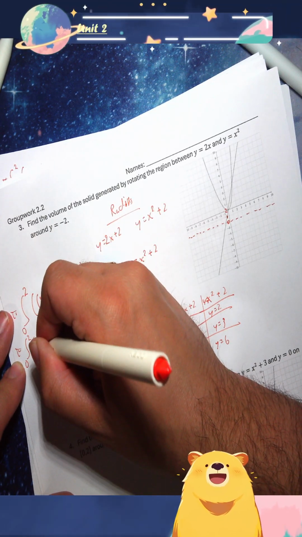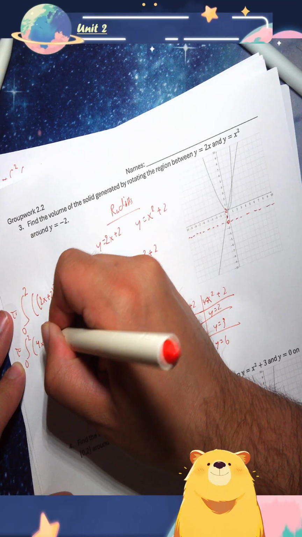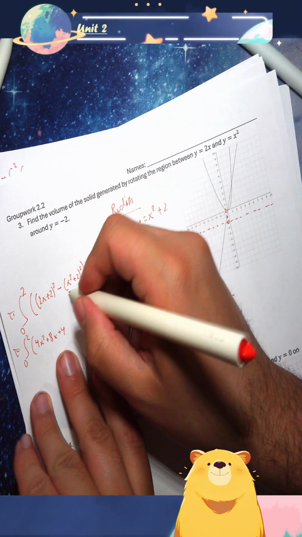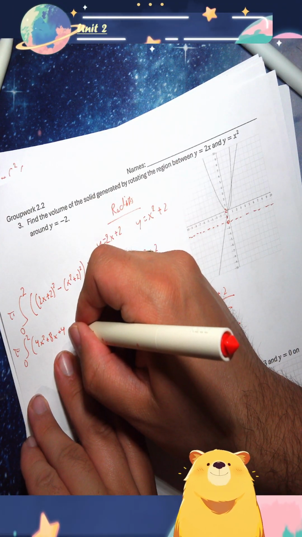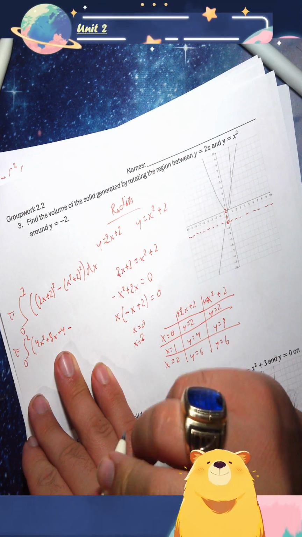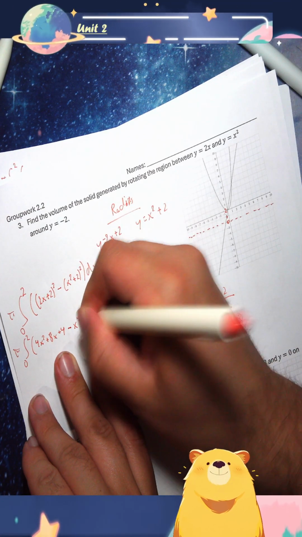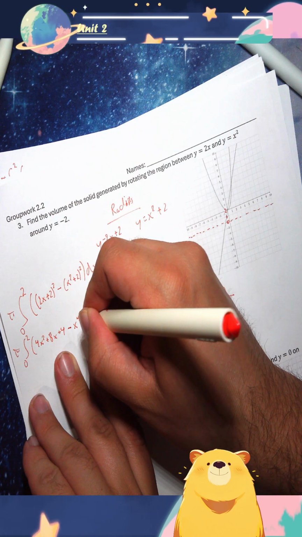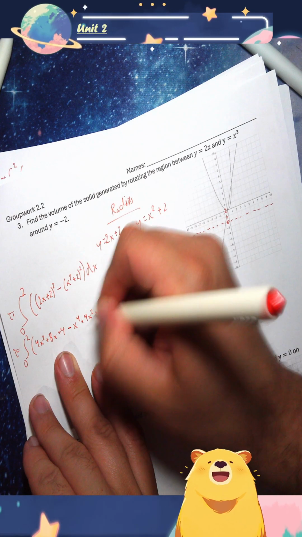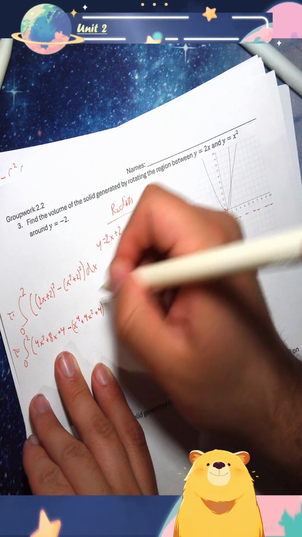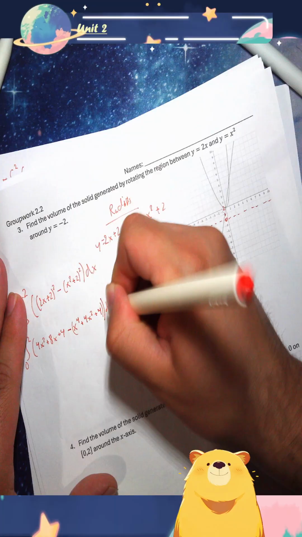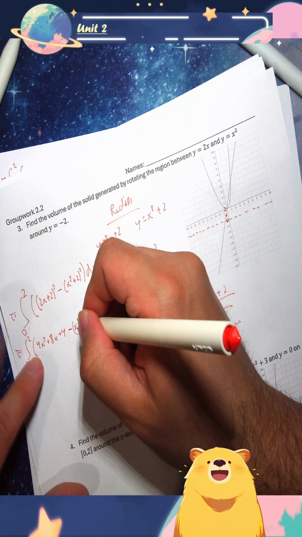The first guy is going to be 4x squared plus 8x plus 4. And then this guy is going to be minus x to the power 4 plus 4x squared and then plus 4, all with the negatives not distributed yet. So let's go ahead and subtract that.